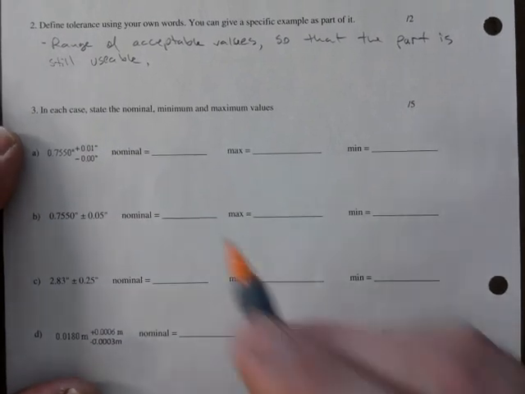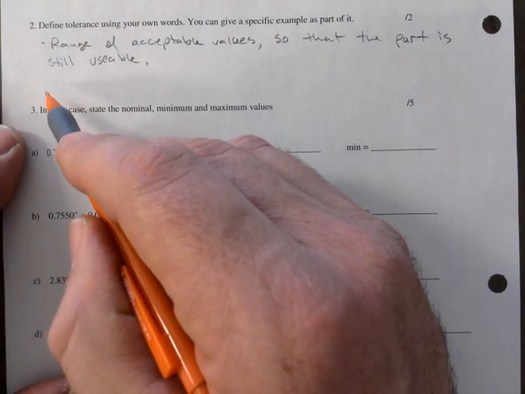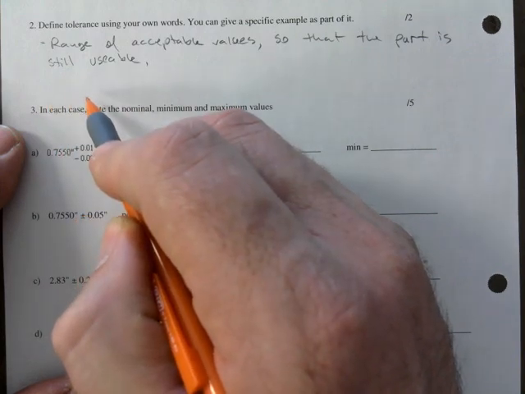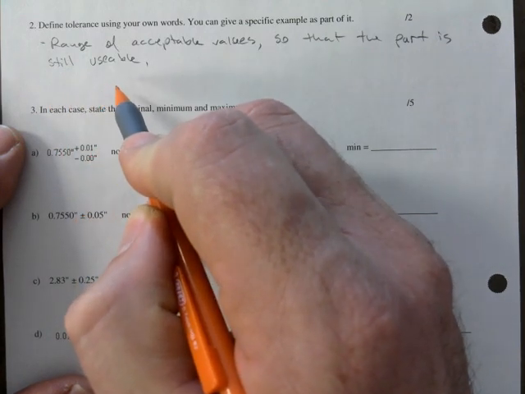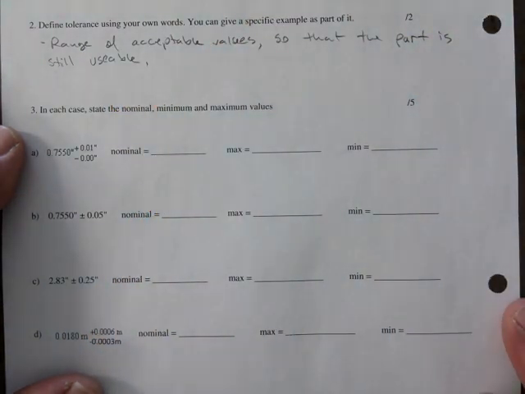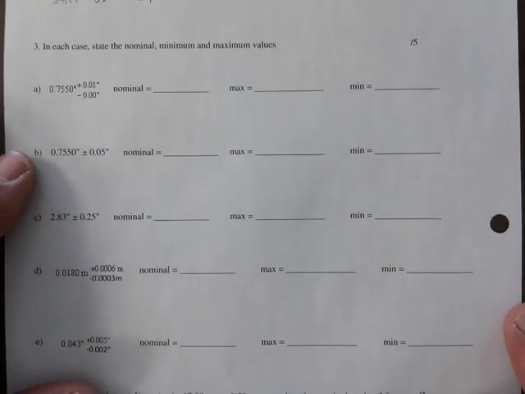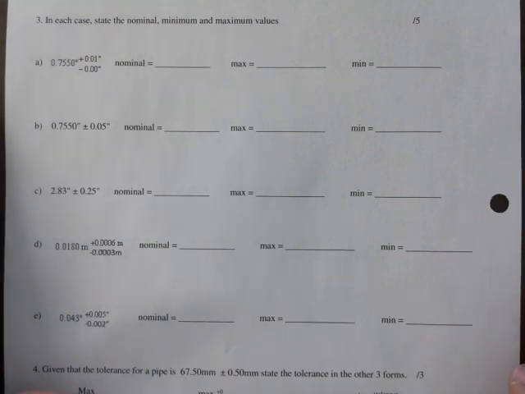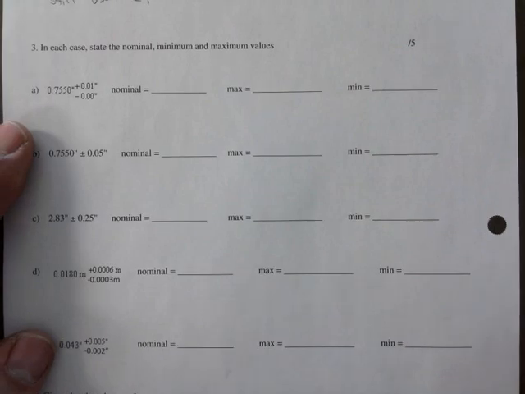For example, you could say the temperature of produce, right? If it's too high, it's going to spoil. If it's too low, it's going to freeze. If you have lettuce and it freezes, you can chuck it. It's no good. Same with tomatoes and stuff like that. In each case, state the nominal, minimum, maximum values. What is missing there? Tolerance, right?